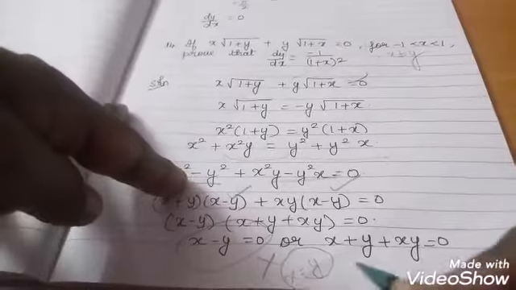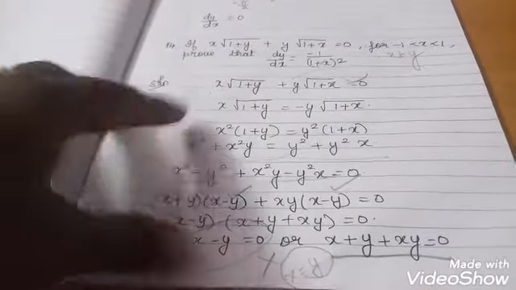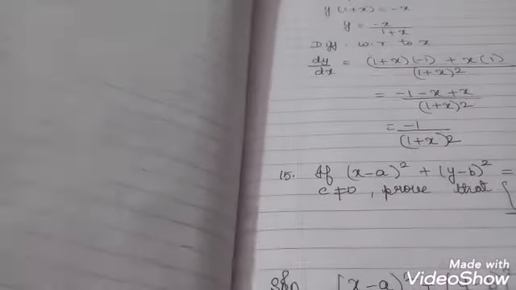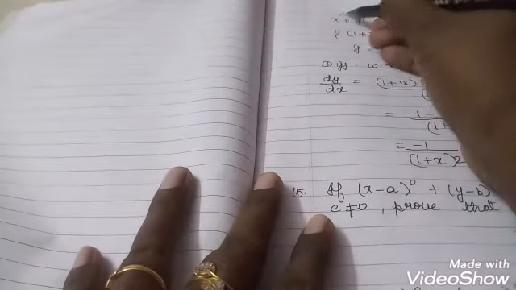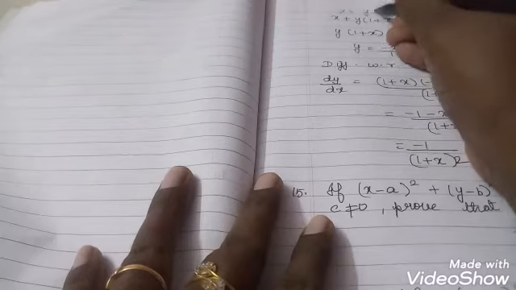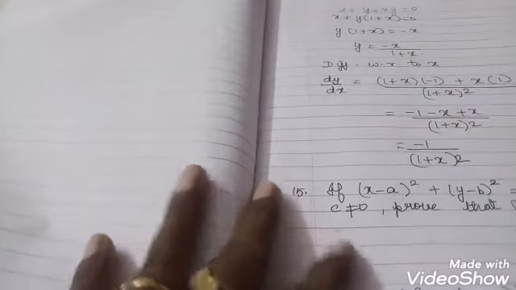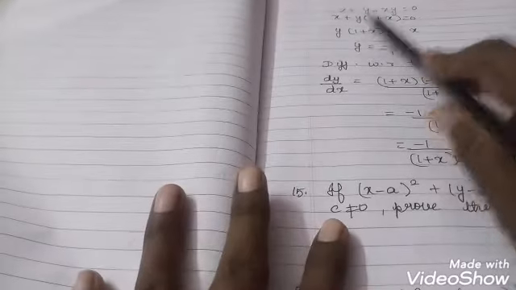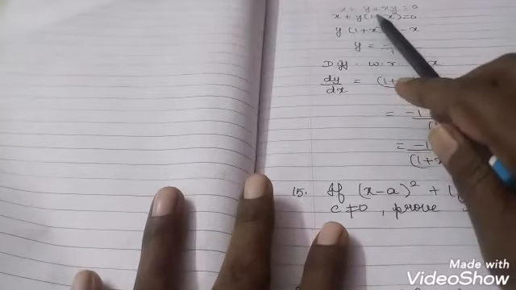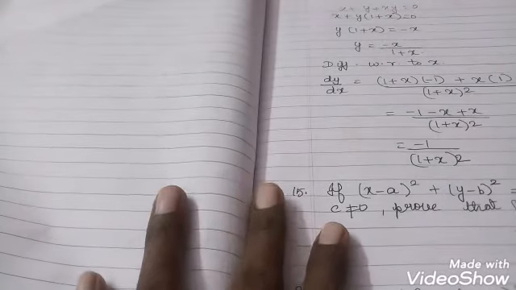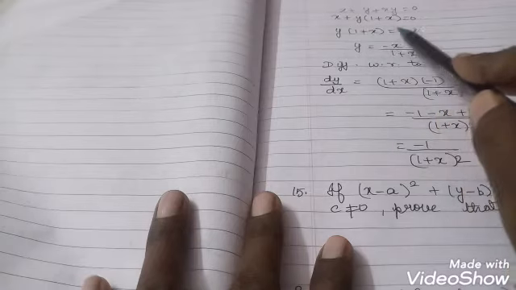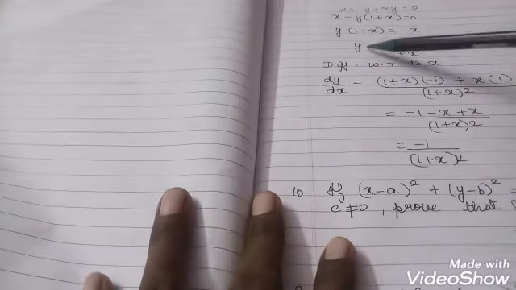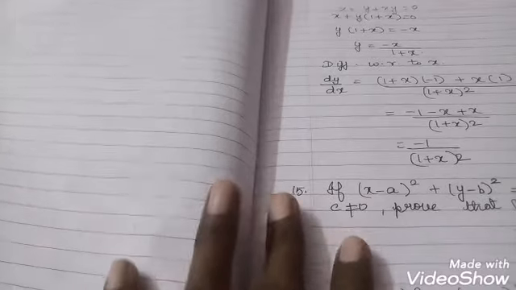So what is the other option here? The other option is nothing but x plus y plus xy. So here we'll see how we can write it. It is x plus y plus x into y is equal to 0. Here y can be taken common, so it is y into 1 plus x plus x, which is equal to 0. Now take this x to the other side, it becomes minus x. So y into 1 plus x is equal to minus x. So what is y equal to? Minus x divided by 1 plus x.